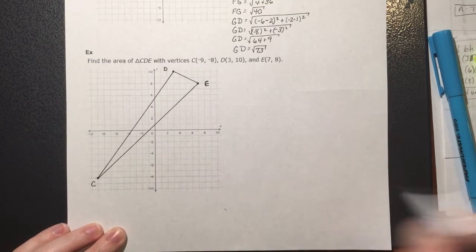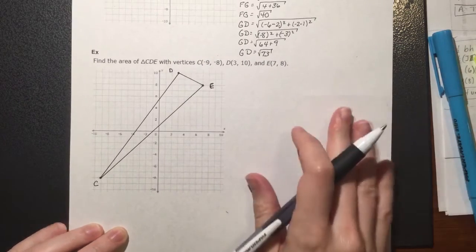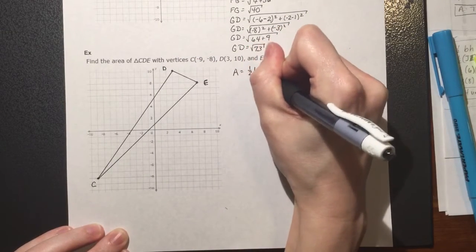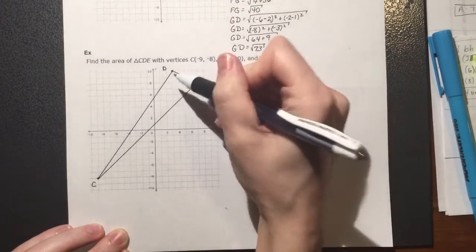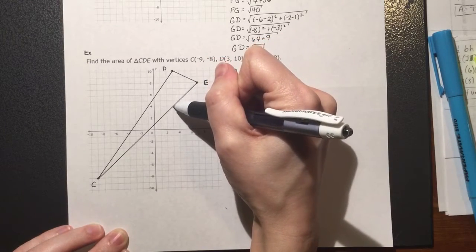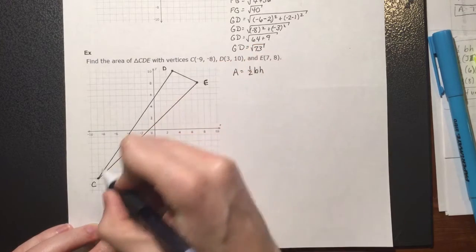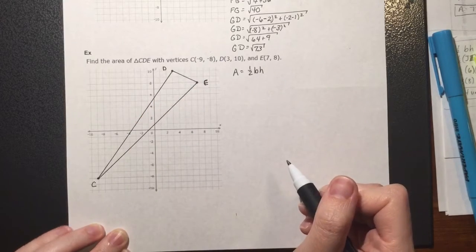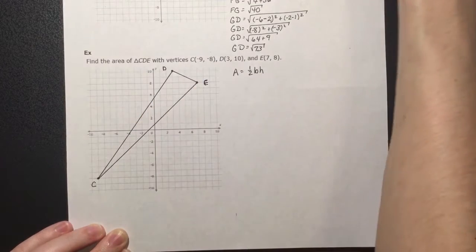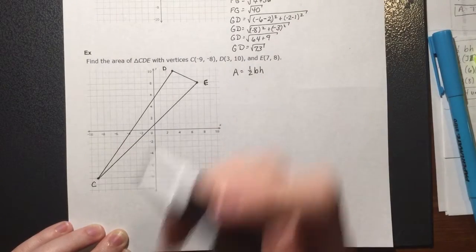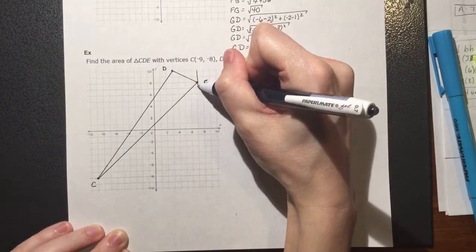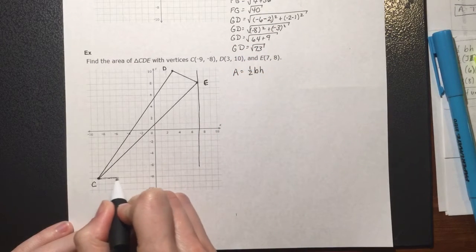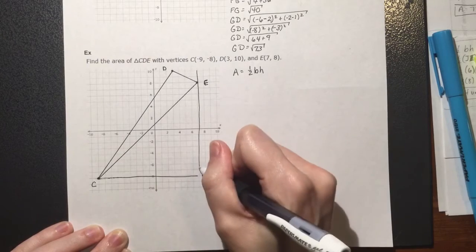And then if you look at this one, it wants area. So area is going to be equal to 1/2 base times height. So we've got to find a base. So we're looking for those vertical or horizontal lines that make a 90-degree angle with the side. And if we check all of our options, none of them do that. So this is another problem with the triangle where we're going to need to create a box around it. And when we create our box, again, we want to make sure that it touches all the vertices of our triangle.